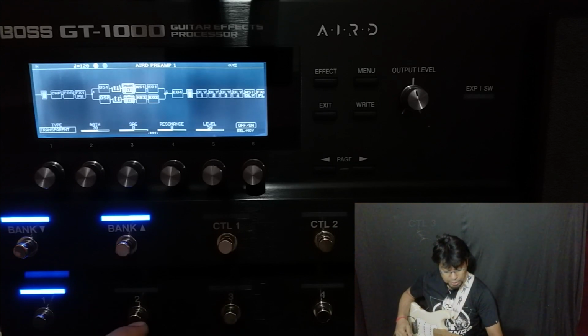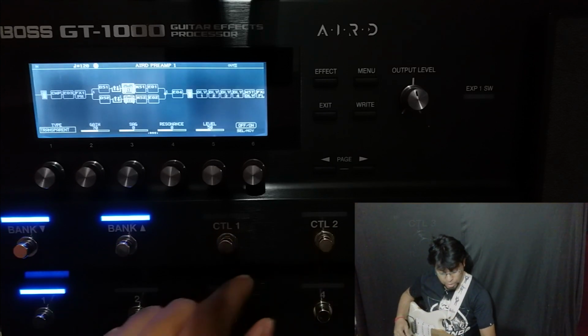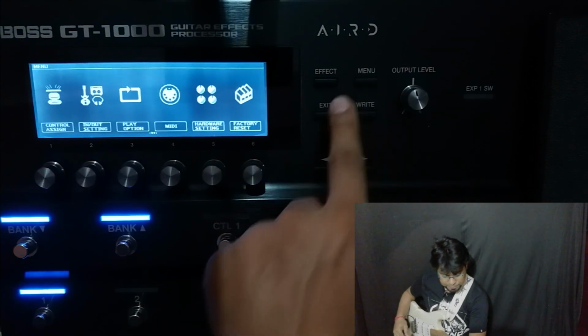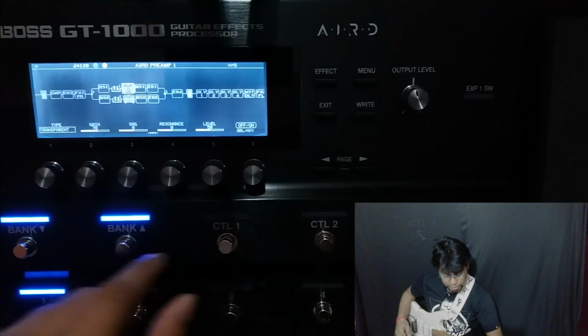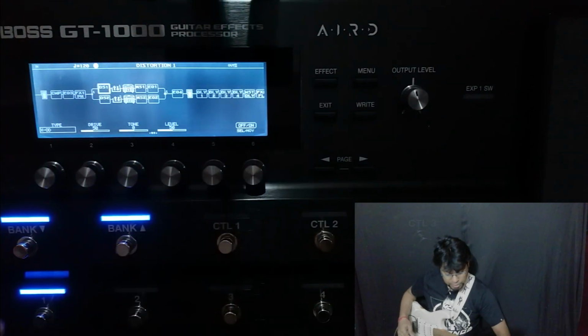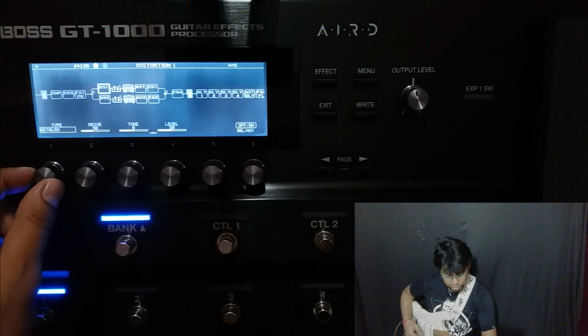So first of all, I think I said distortion 1 on off, didn't I say that? Distortion 1 on off, that's absolutely correct. So this is my distortion 1 on off. Yeah, natural OD.